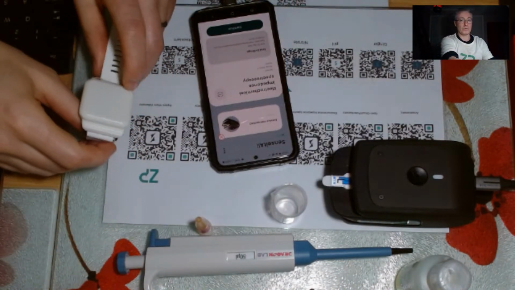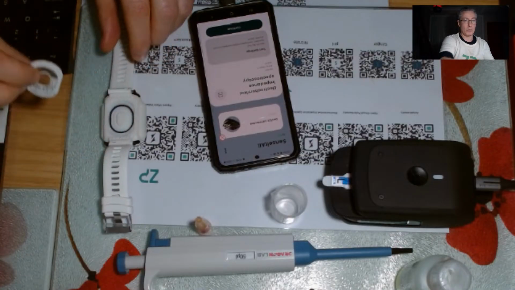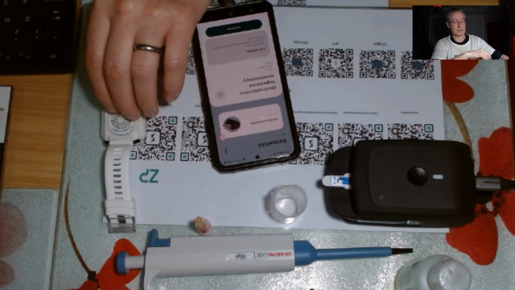We also have another form factor, which would be something like wearable sensors. So these would be the sensors. This would be the watch.